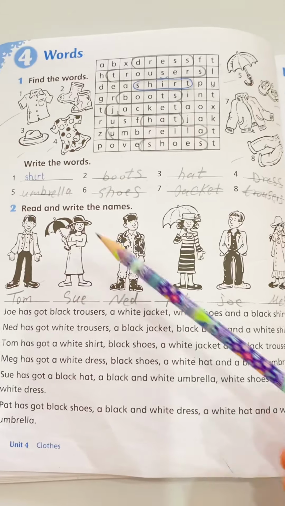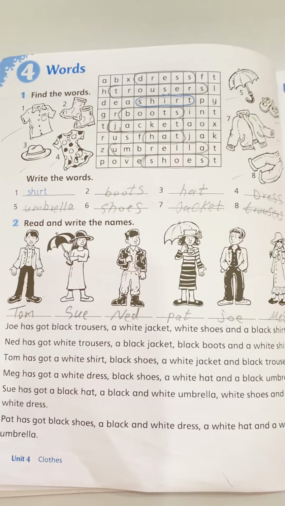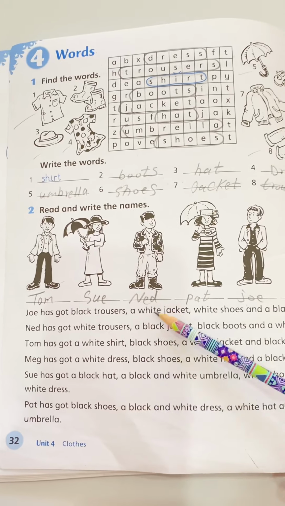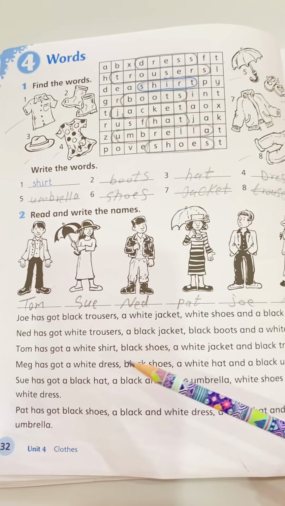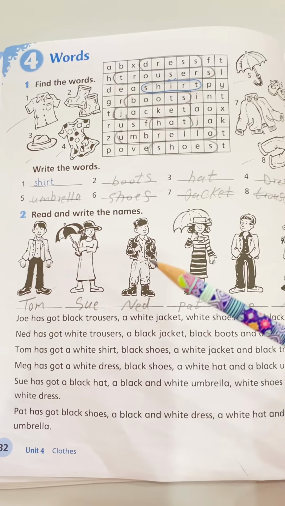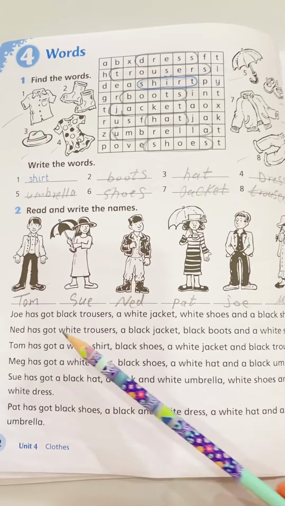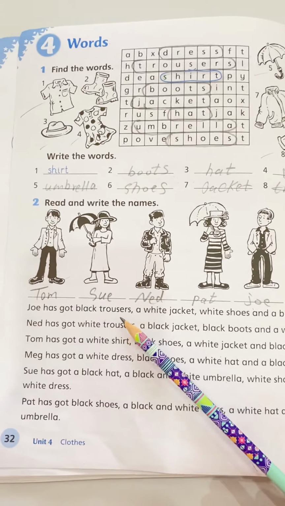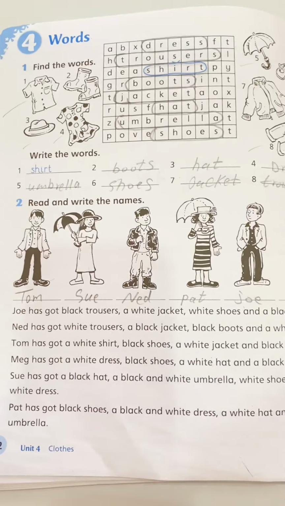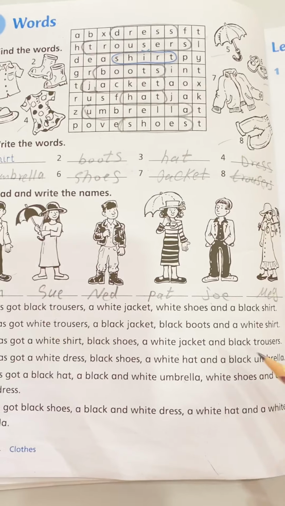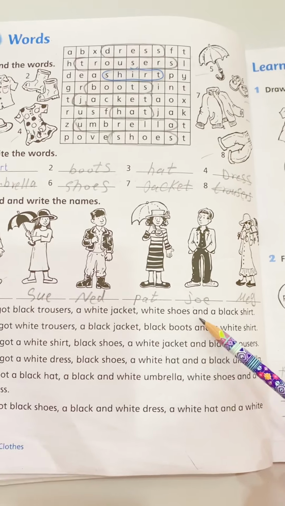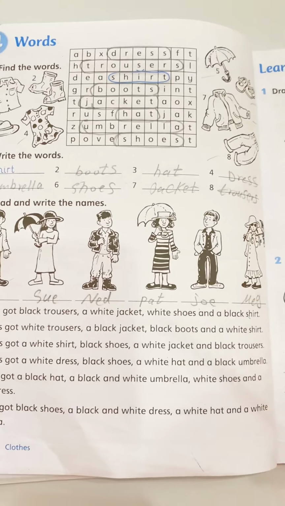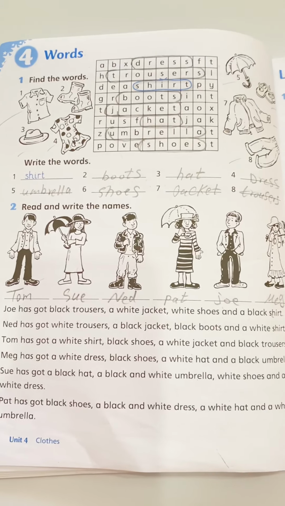Second activity: read and write the names. How do we know their names? We have to read the story, then we will know which picture is, for example, Tom or Sue. For example, number 1 says Joe has got black trousers, a white jacket, white shoes, and a black shirt. We have to look at the picture, see the colors, then write their names.